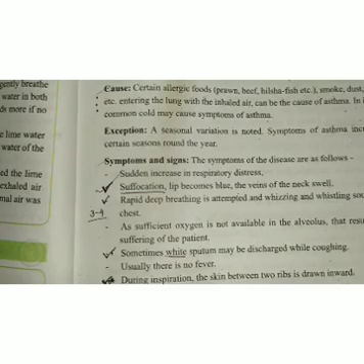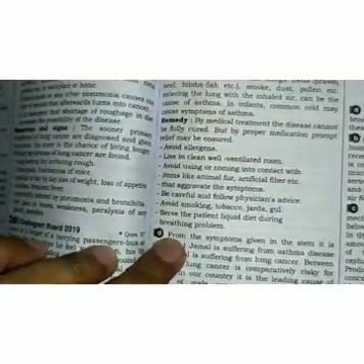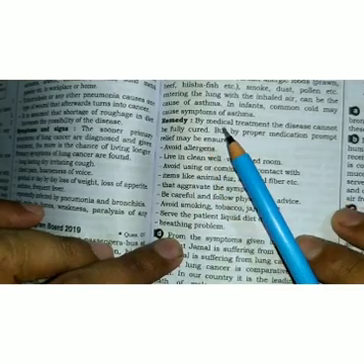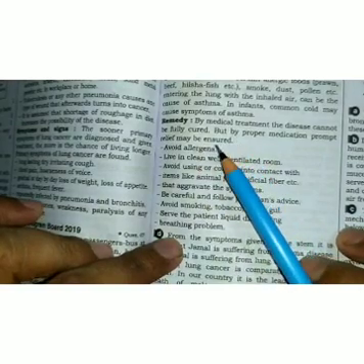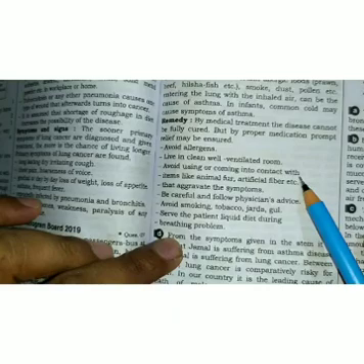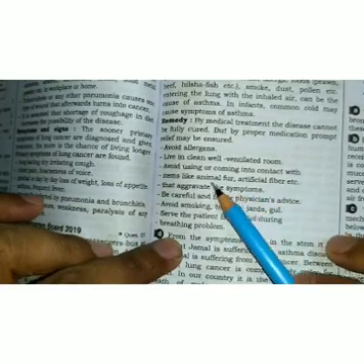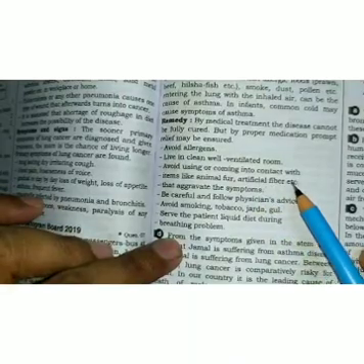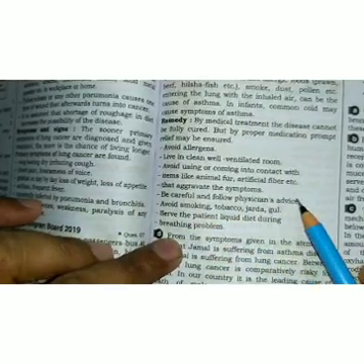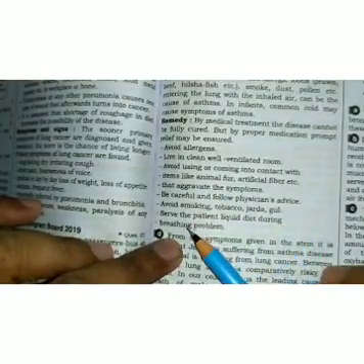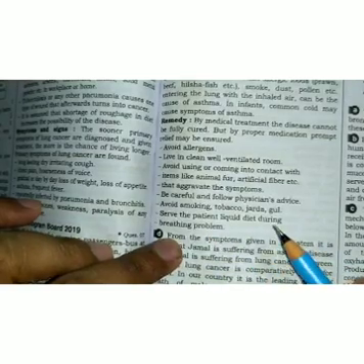The patient becomes weak. There are some remedies for asthma: by medical treatment the disease cannot be fully cured, but by proper medication prompt relief may be ensured. Avoid allergens, live in a clean well-ventilated room, avoid using or coming into contact with items like animal fur, artificial fiber, etc. that aggravate the symptoms. Be careful and follow physician advice. Avoid smoking, tobacco, and the like. Then serve the patient a liquid diet during breathing problems.